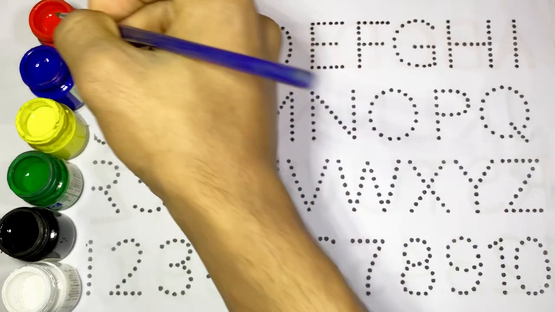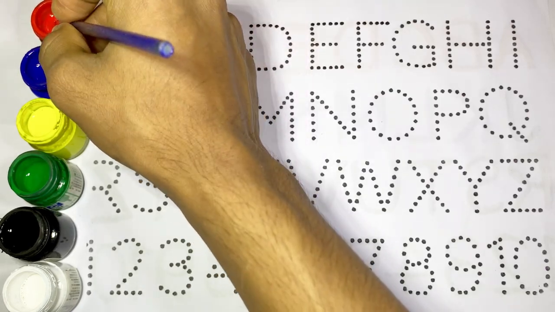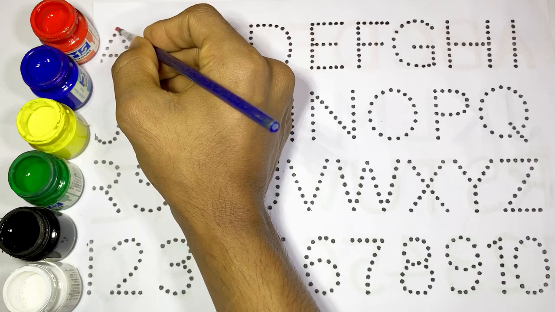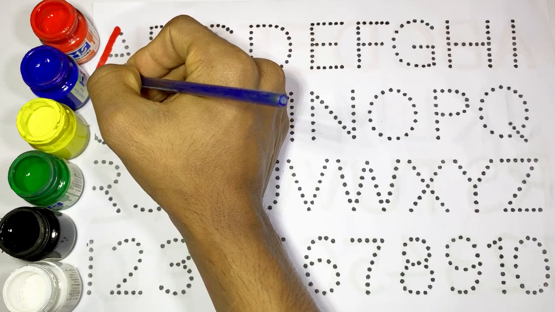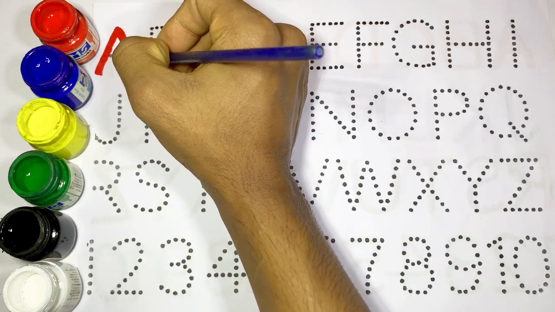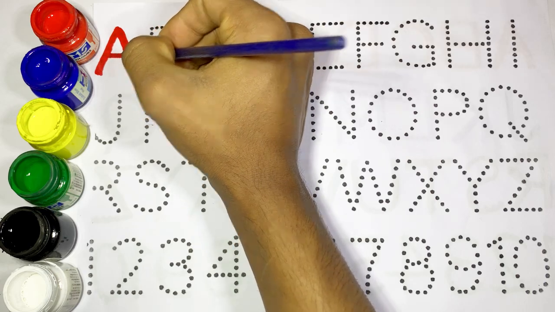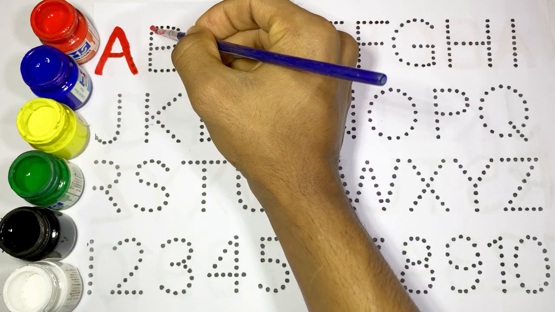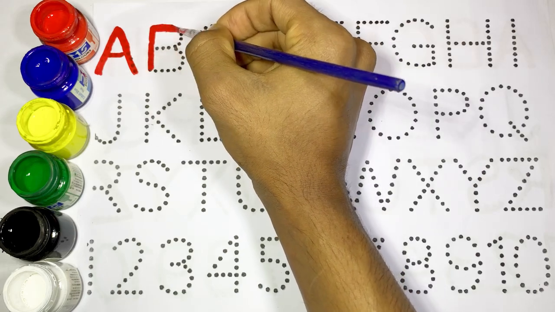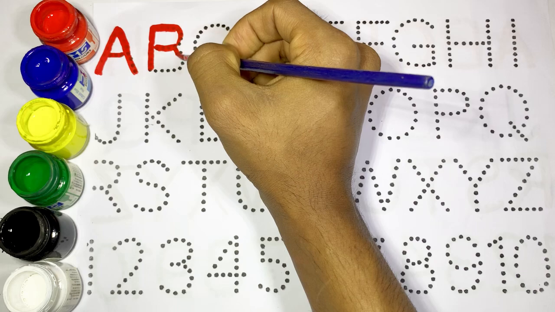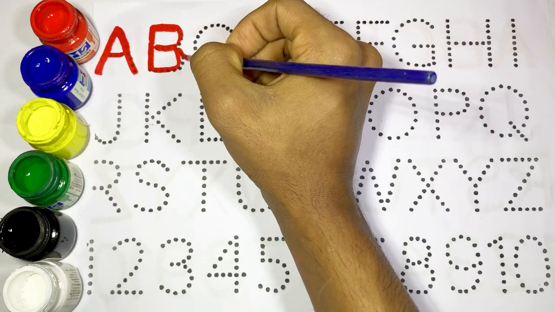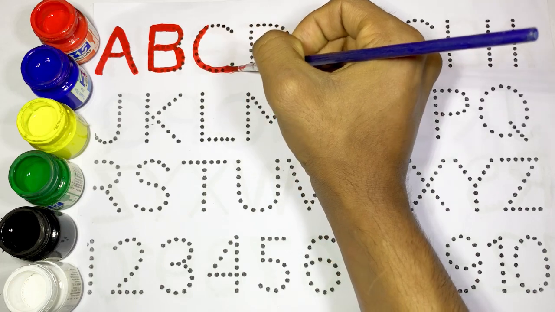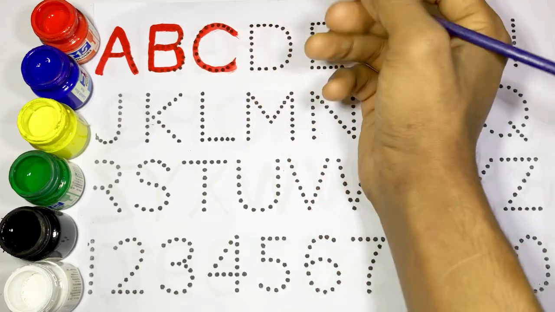Kids, first you draw A for apple, A for aeroplane, and use red color, the alphabets of A. Kids, again use red color and draw B for ball, B for bat, C for cat, C for car.